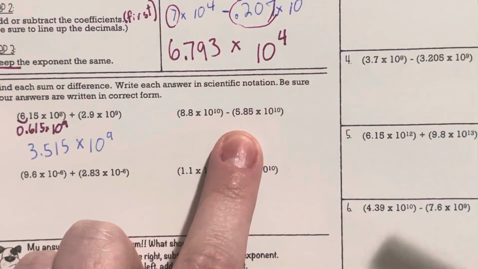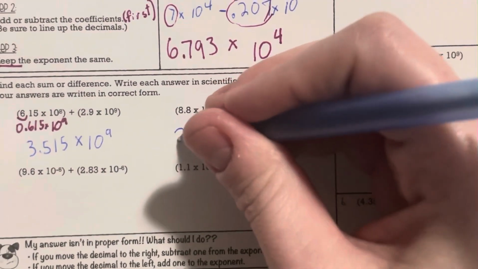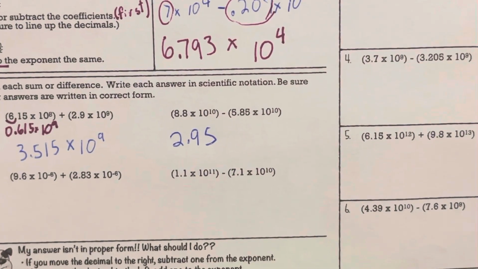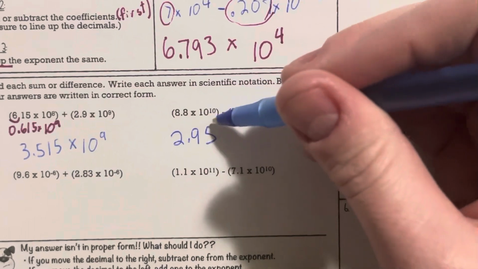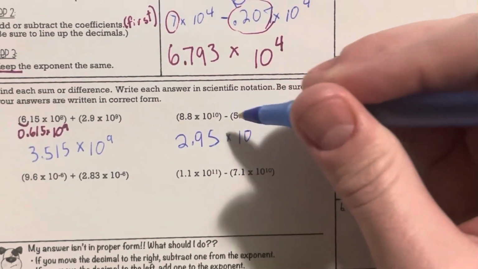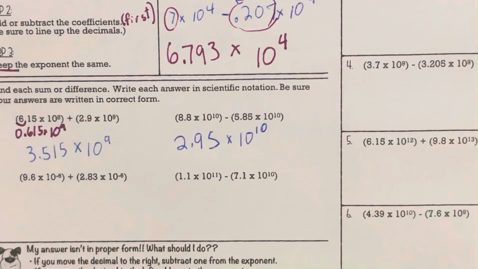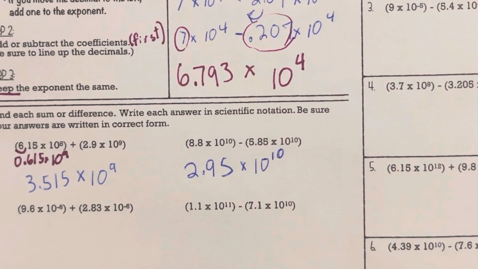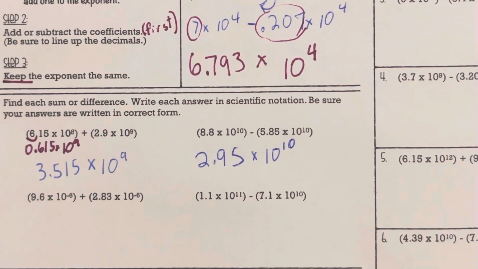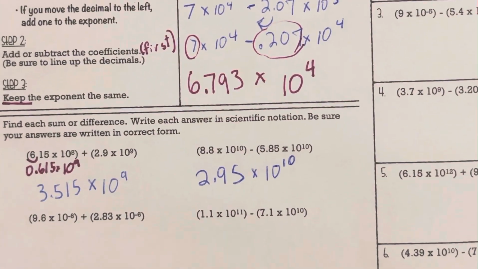All right, so when I subtracted my coefficients, my front numbers, I got 2.95. Then I need to keep my exponents the same, just bring it down, 10 to the 10th power. Excellent. All right, that one was so easy. I feel like we should do one more together. Okay, so let's check. Actually, you know what? I think you've got this.